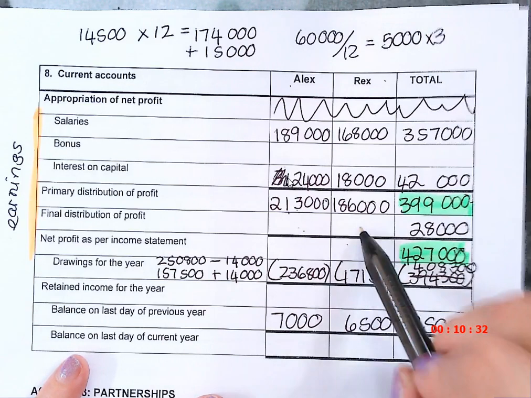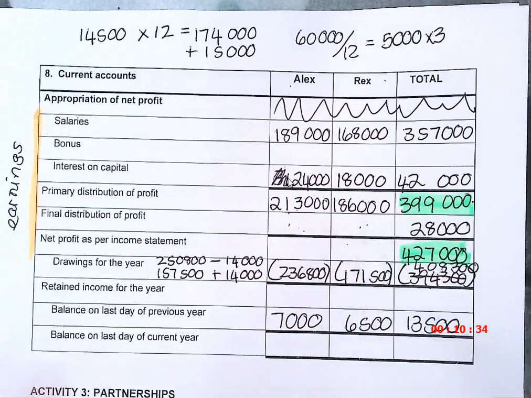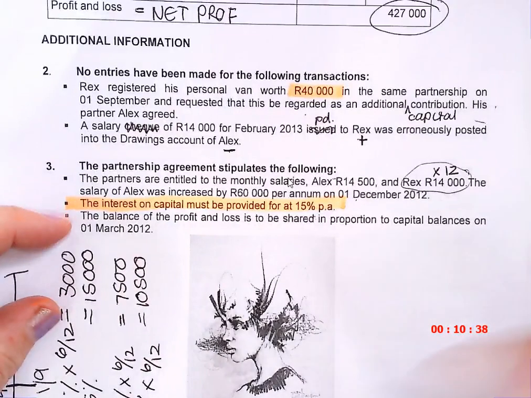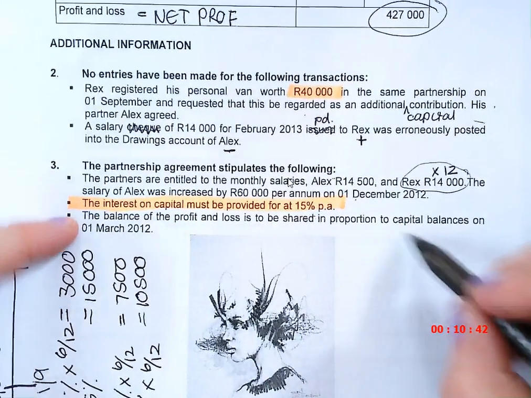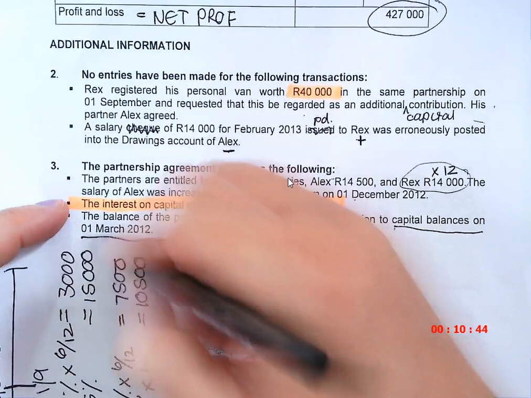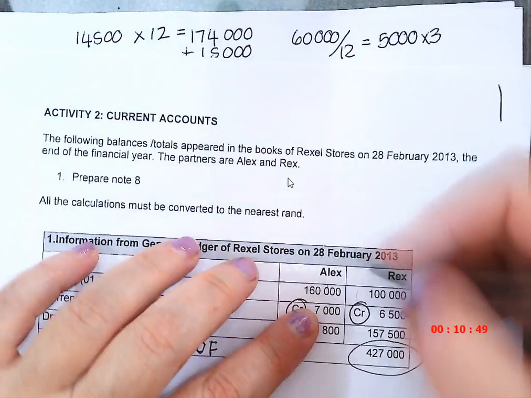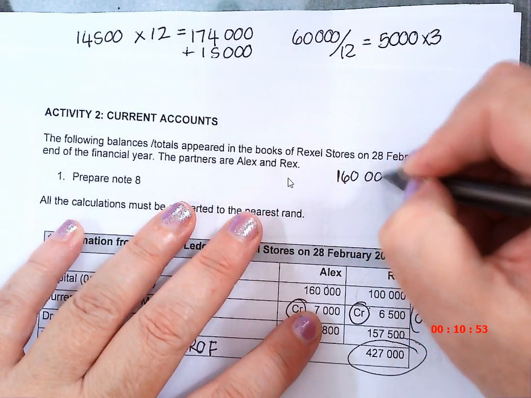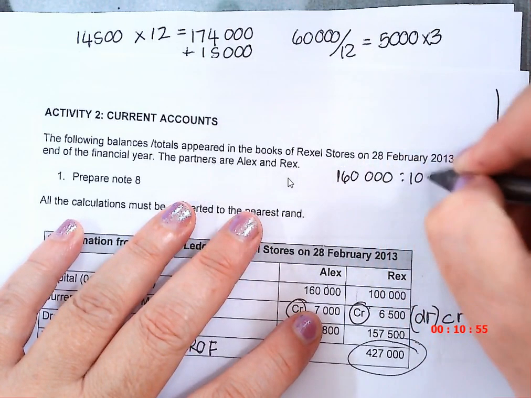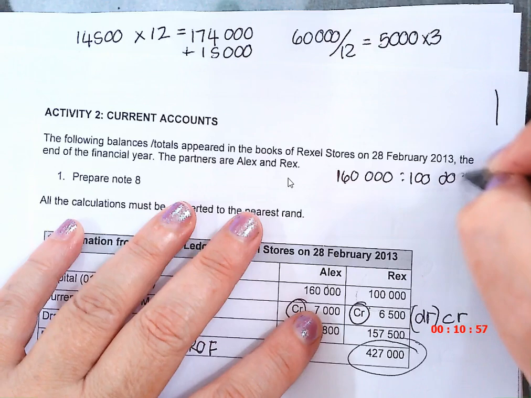Okay. Now I need to distribute it evenly or according to what they say. And they say in proportion to their capital balances on the 1st of March. So what's their capital balances? It's 160,000 to 100,000. Now this isn't maths.